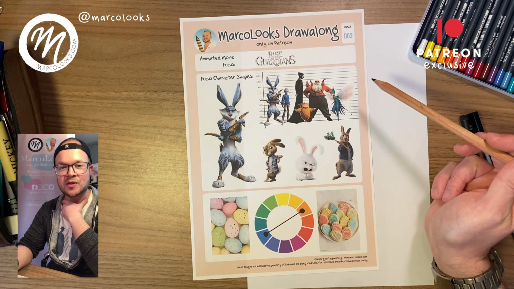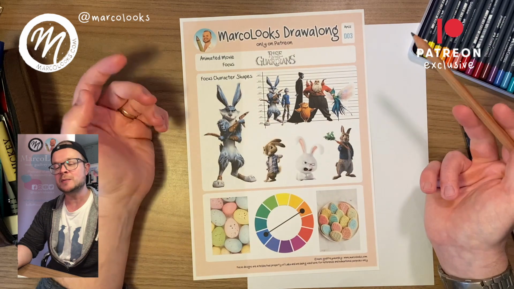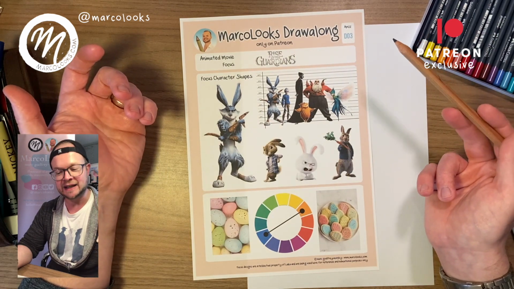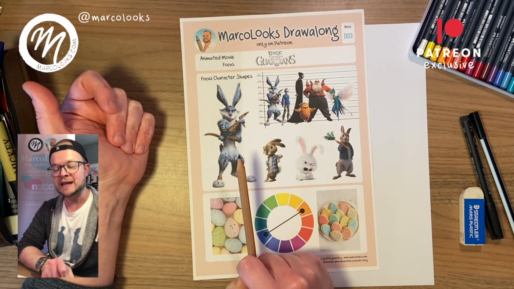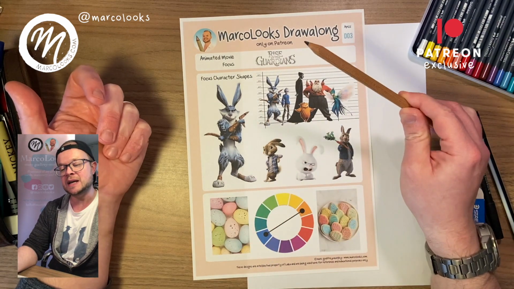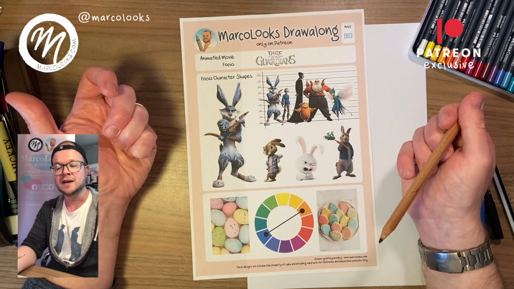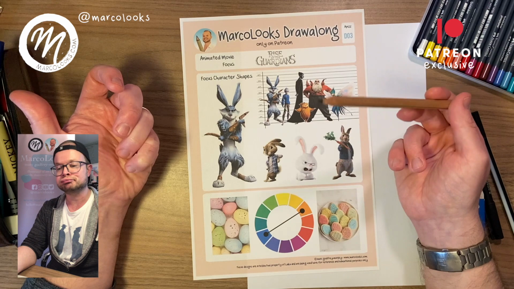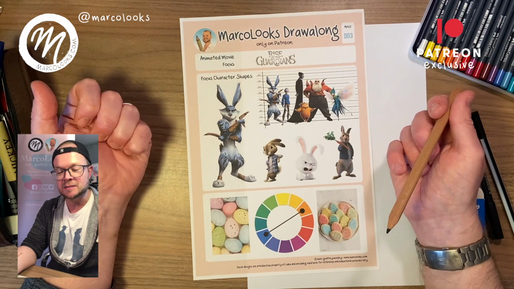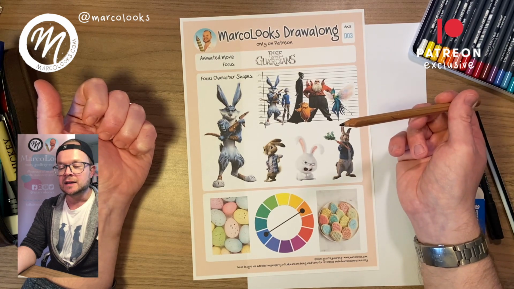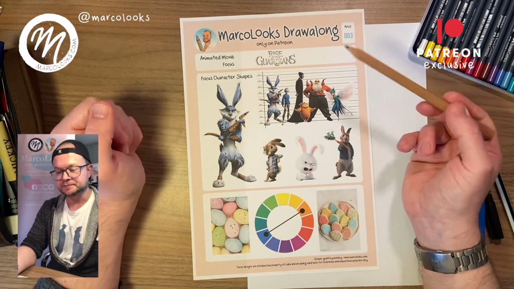Let's discuss the research that I've done and how we can apply that to our drawing. So first and foremost, we are going to be drawing an Easter Bunny. We're not going to be drawing the Easter Bunny that already exists. We are going to be creating maybe a friend, maybe a nephew or a niece, a relative of the Easter Bunny. And this Easter Bunny is Australian as well, so we've got that to think of too.